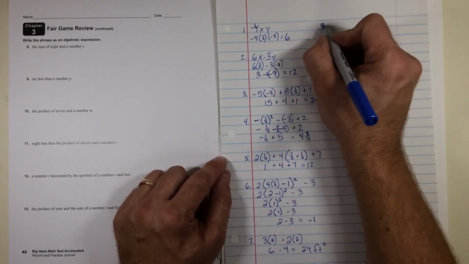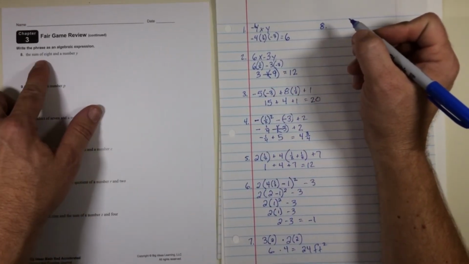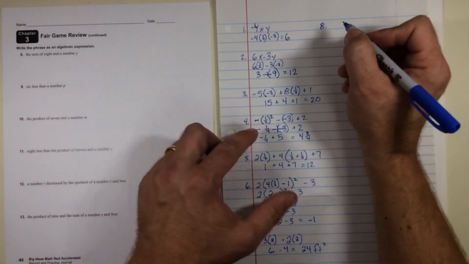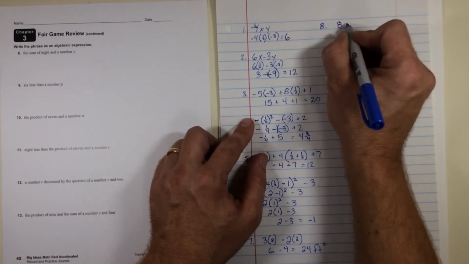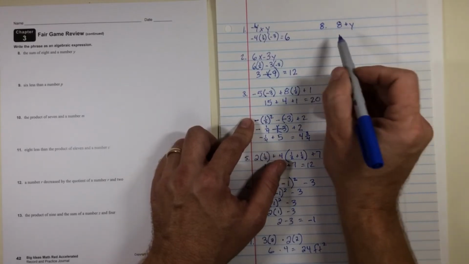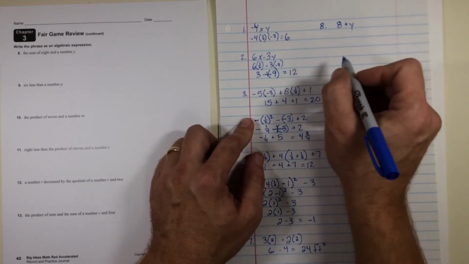Number 8. The sum of 8 and a number y. So 8 plus y. That's the sum of 8 and a number y.